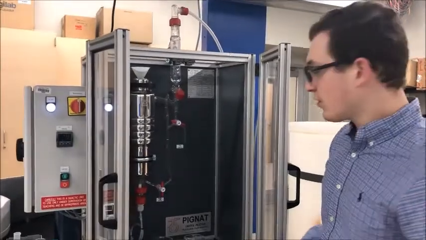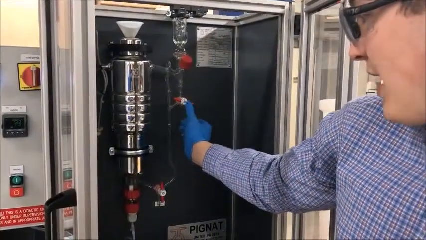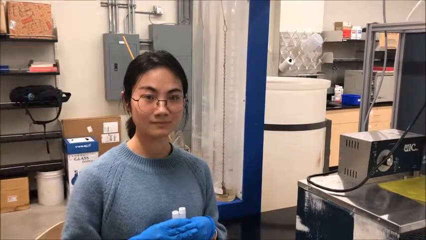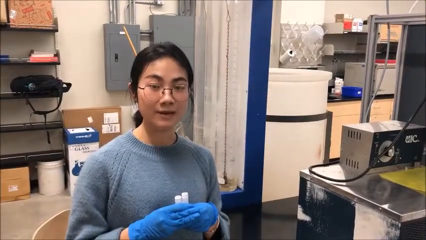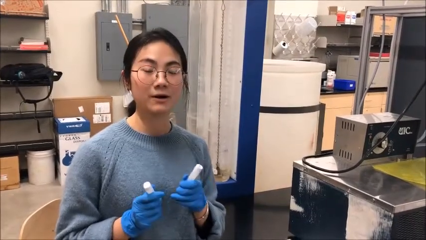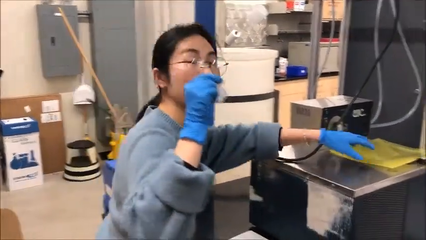After we've added our water, we're going to want to check that our liquid level is between this mark here and this valve here, which right now, it's right here. One of the tips to run the lab is to analyze the sample quickly to avoid evaporation. To do this, cool the sample in the water bath.